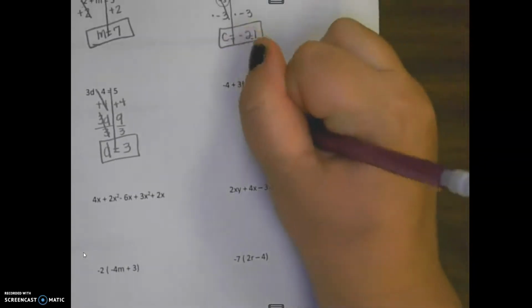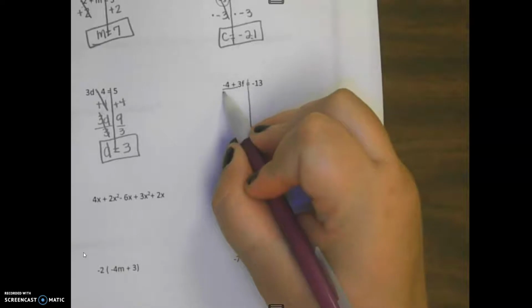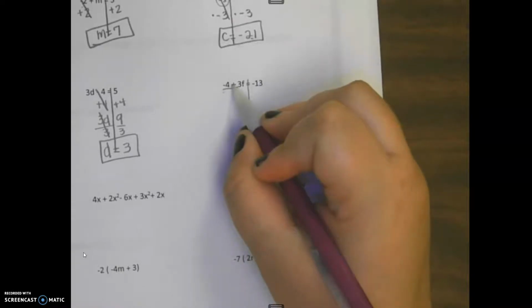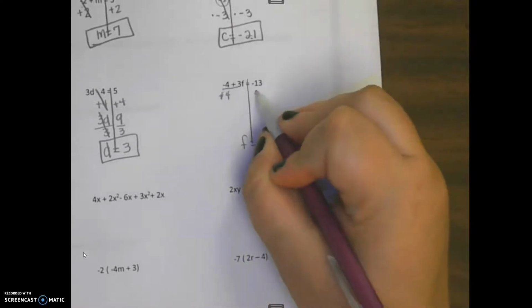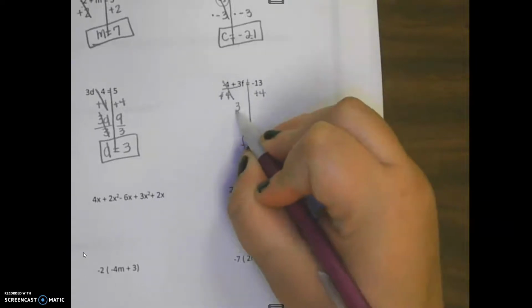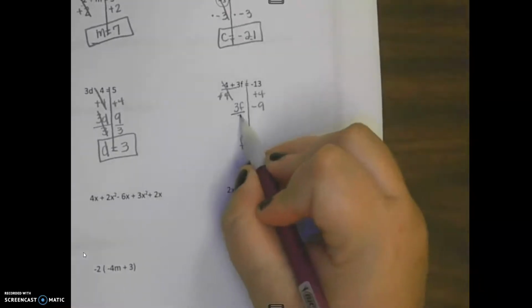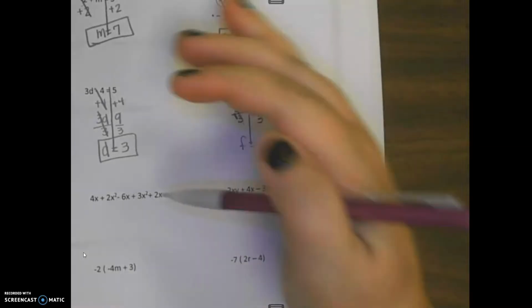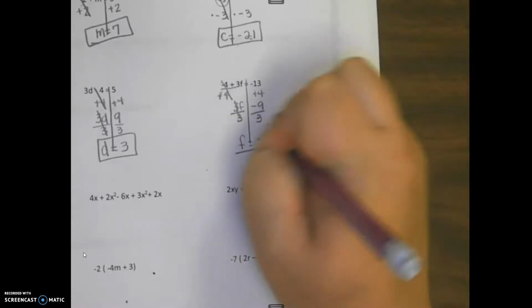All right, let's look at the last two-step one. My goal is to get f by itself. I have a plus a -4, so the opposite of that is to subtract the -4, which is the same as +4. The opposite of -4 is a +4. This leaves me with 3f, and this leaves me with -9, because it's a -13 plus 4. Divide both sides by 3. Sorry. Negative 9 divided by 3 is negative 3. And that's my two-step equations.